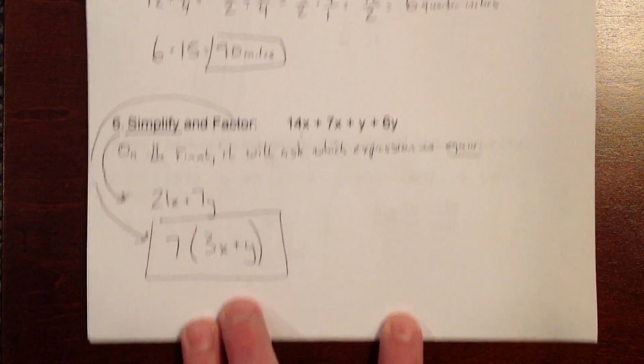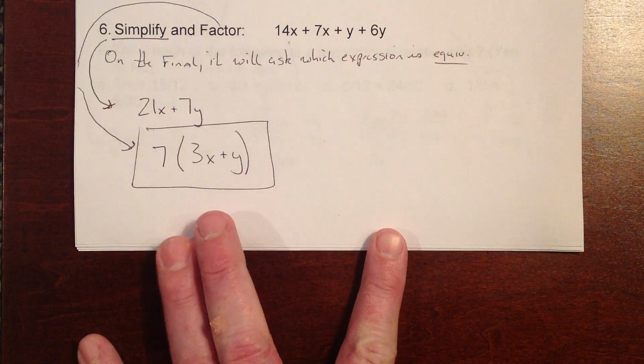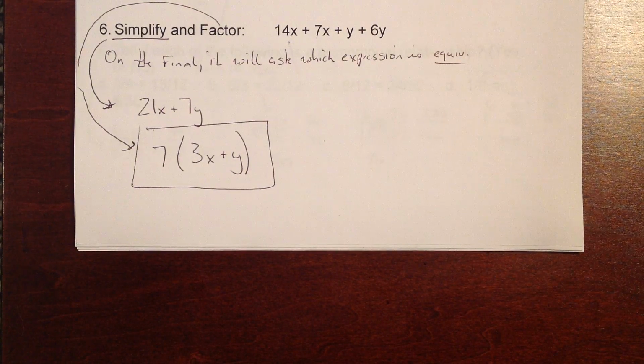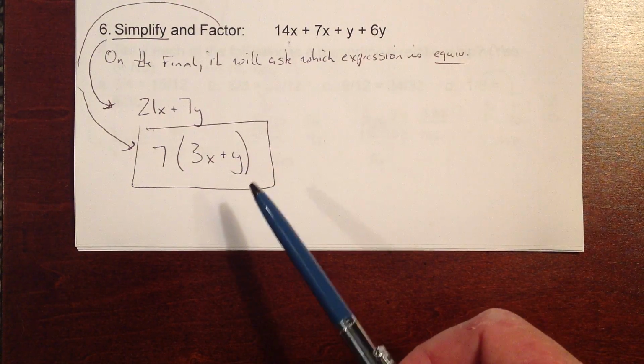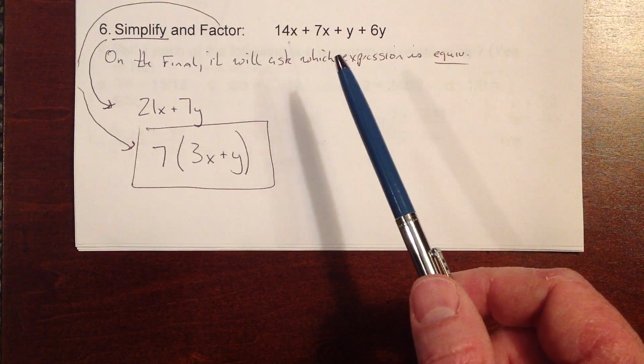Now, you have to be careful on number 6. When you get these on a standardized test, they're going to say which expression is equivalent to this one. Okay? And it's not going to say simplify and factor. I'm just giving you that as a hint, but on the midterm and on a standardized test, they will not say that. So basically, you're going to have to look at the choices available to you. Most of the time, you are going to simplify and factor those.